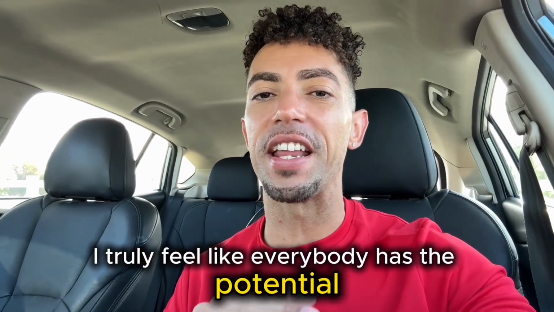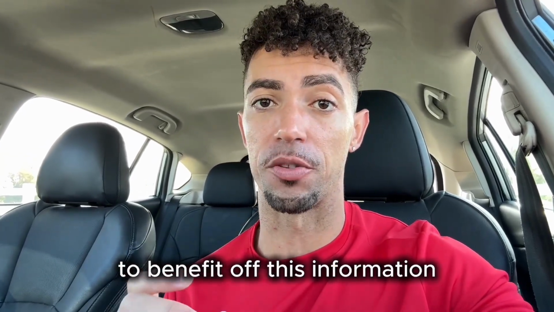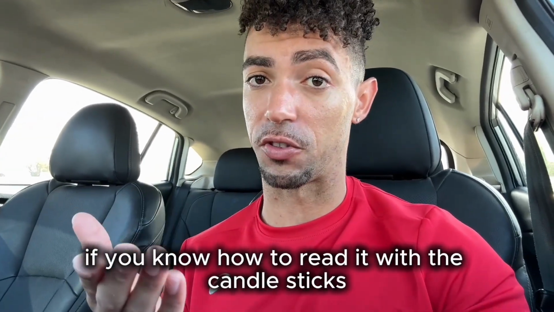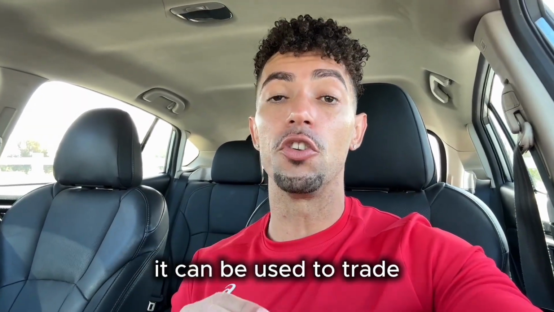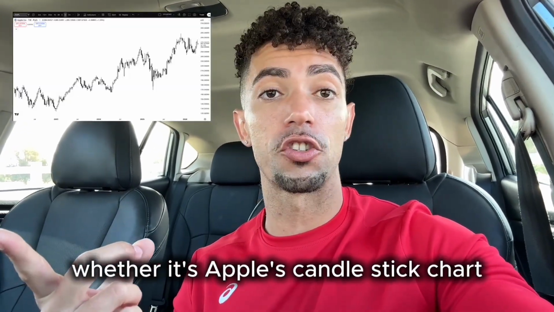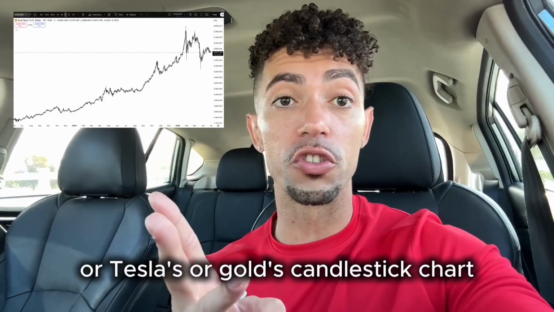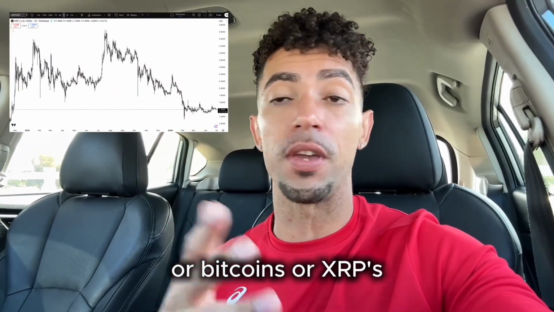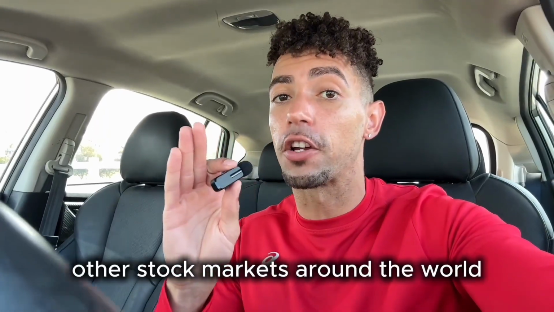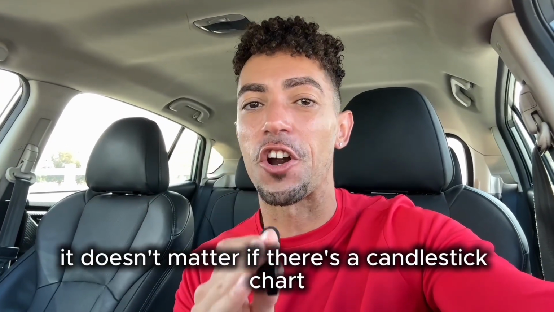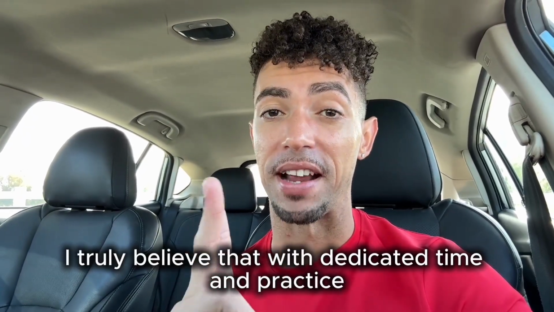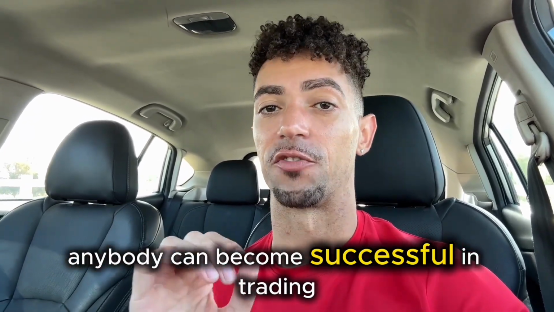I truly feel like everybody has the potential to benefit off this information, because if you can read a chart, then you can profit off of it if you know how to read it with the candlesticks. And this information that I'm giving you guys can be used to trade on any sort of candlestick chart, whether it's Apple's or Tesla's or gold's or Bitcoin's or XRP's or euro versus the dollar or British pound versus the dollar, other stock markets around the world. It doesn't matter. If there's a candlestick chart, you will have a severe edge in reading it. I truly believe that with dedicated time and practice, anybody can become successful in trading.